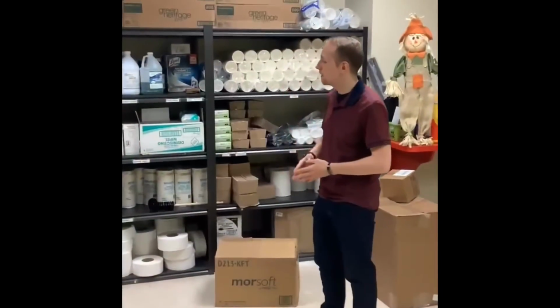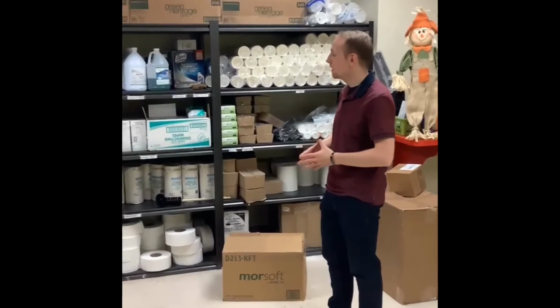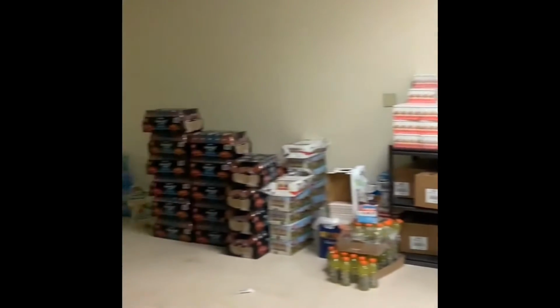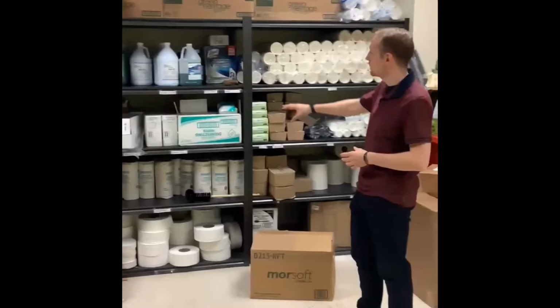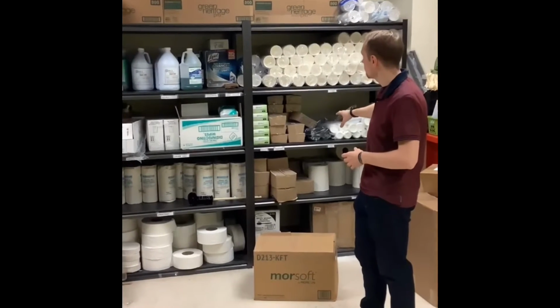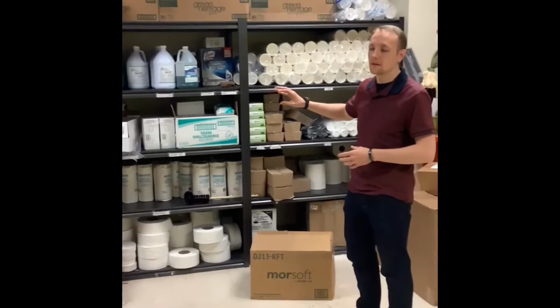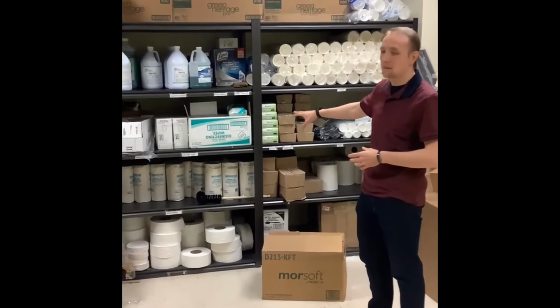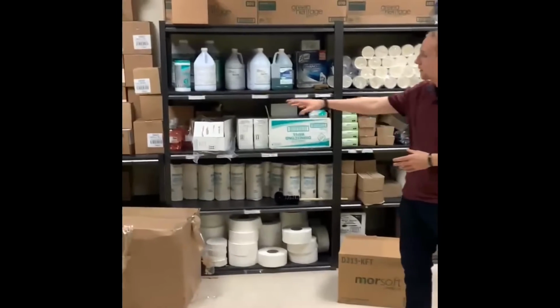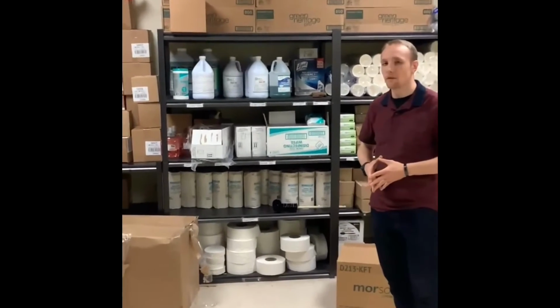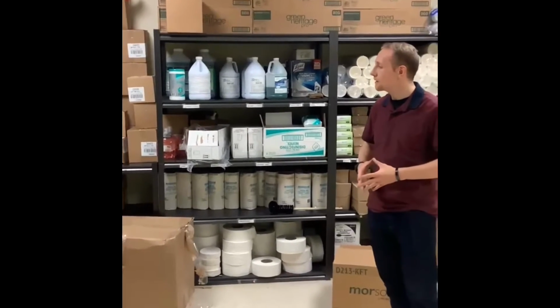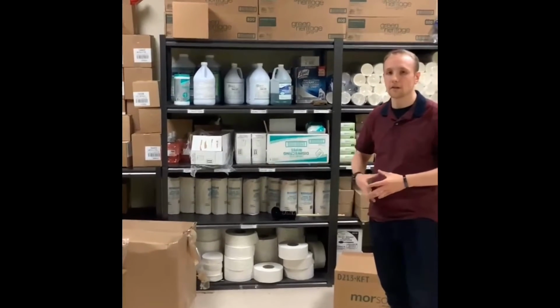Okay, so this is the inventory system that we have here. Basically, we have all the utilities here on the side: toiletries, paper towels, cups, everything you'll need as far as utility things to run the business is here. Going over to the left here, we have everything to do with foods. We have drinks, juice boxes for snacks, and all that stuff.